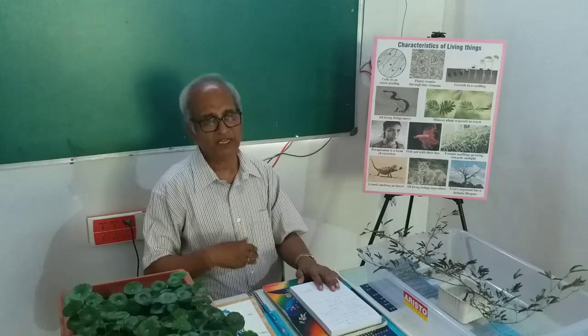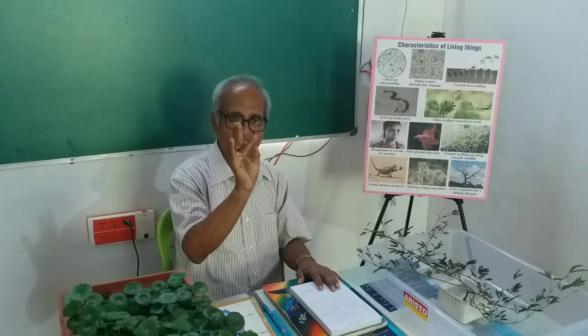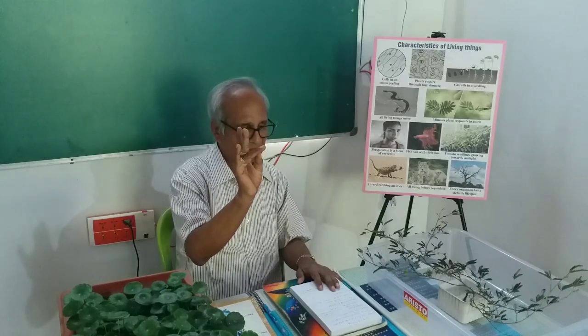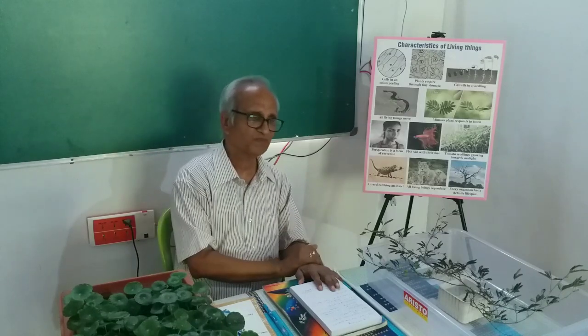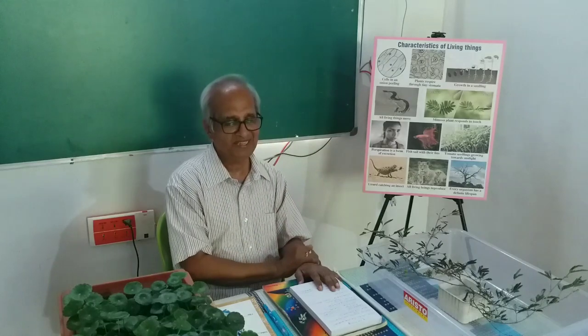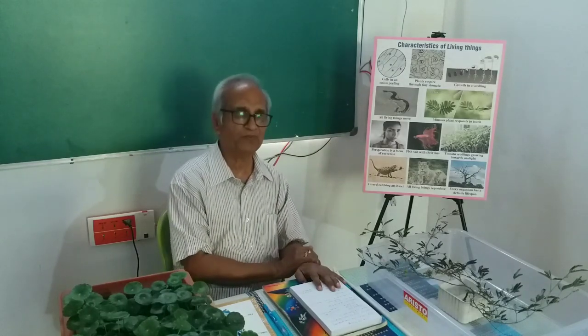Okay, point number 3. We have discussed locomotion, they all move. Second one, we said they are made up of cells, they have a cellular structure. Point number 3, they all grow. Animals and plants, they grow.